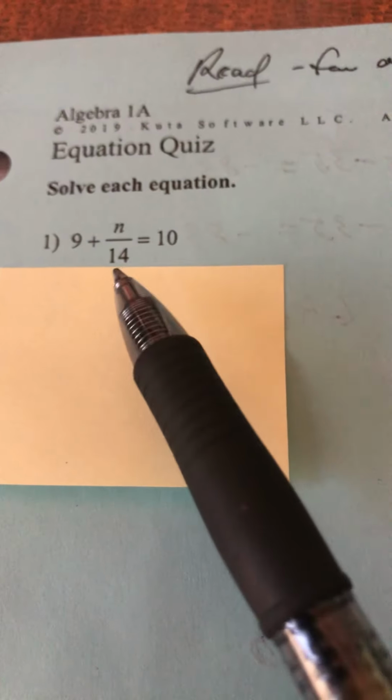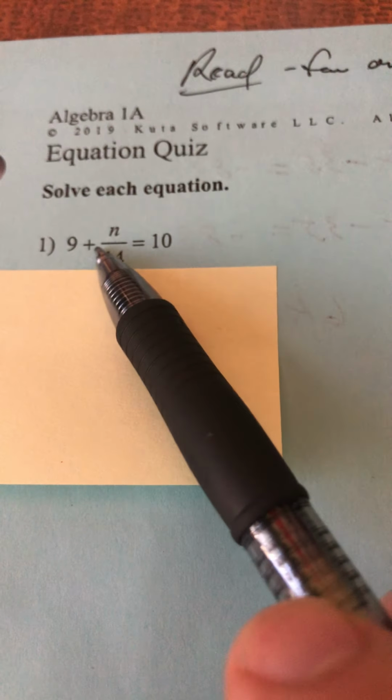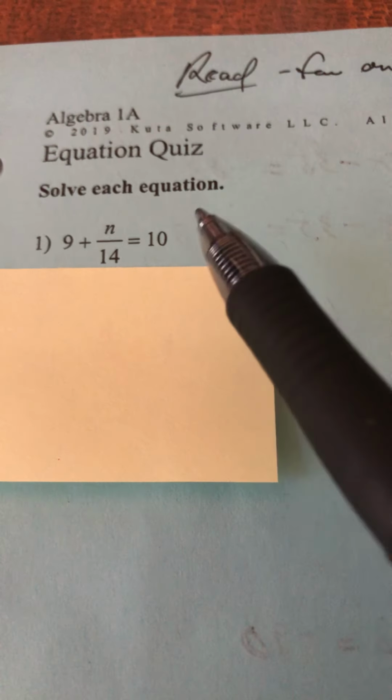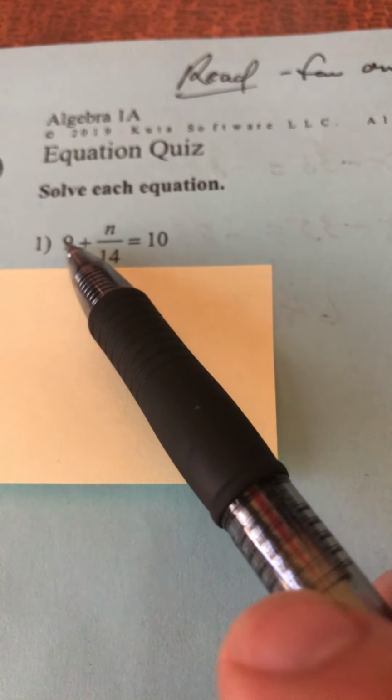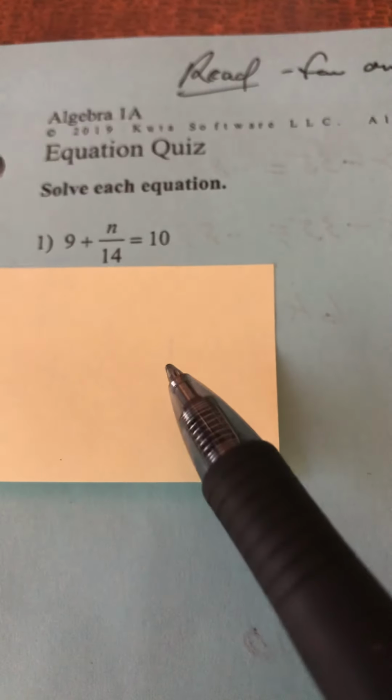Hello, Algebra 1A students. I'm taking a look at your test here for reading accommodations and interventions. This is the equation quiz. And in this first problem, you have 9 plus n divided by 14 equals 10. So make sure you subtract 9 from both sides. That gets rid of it over here.